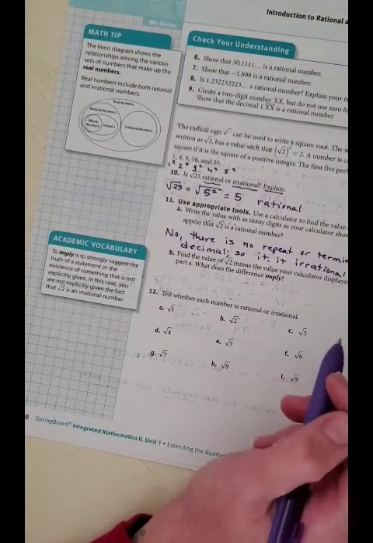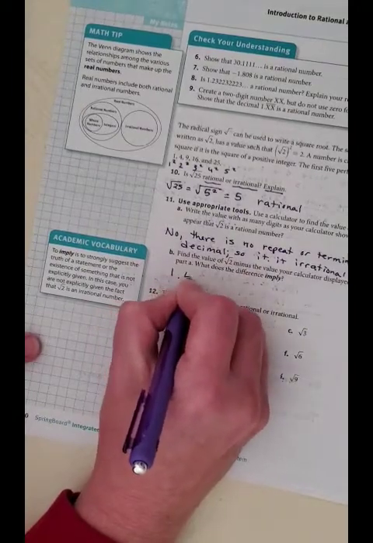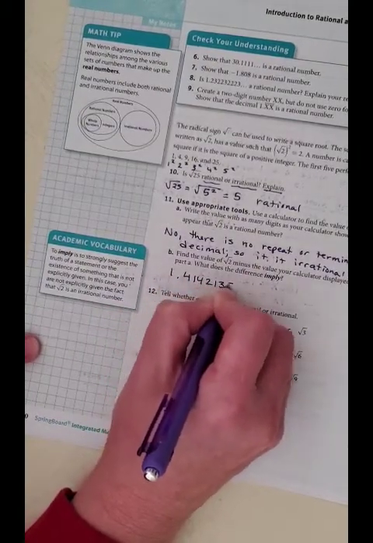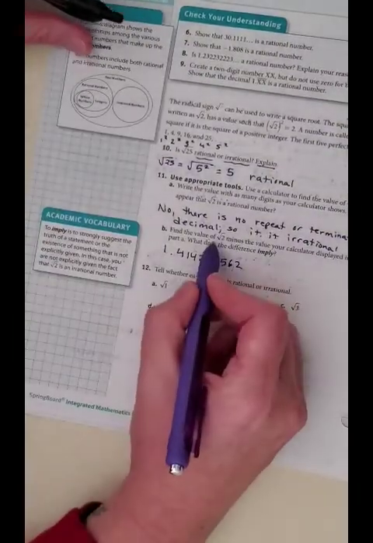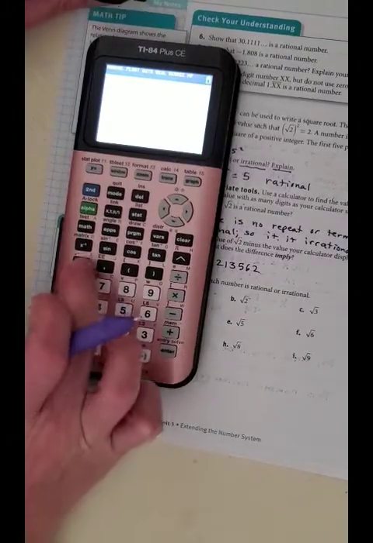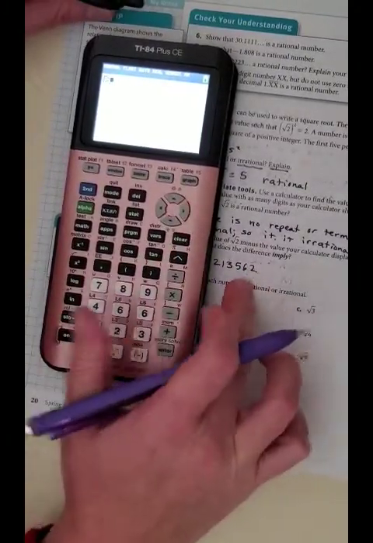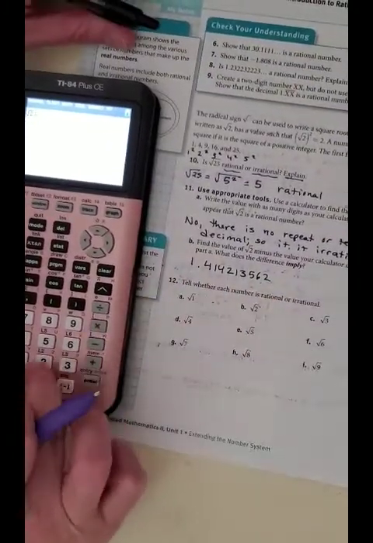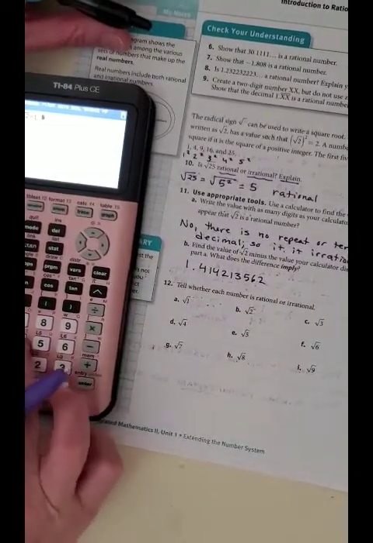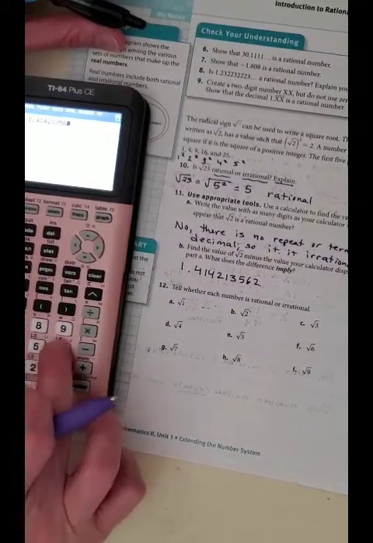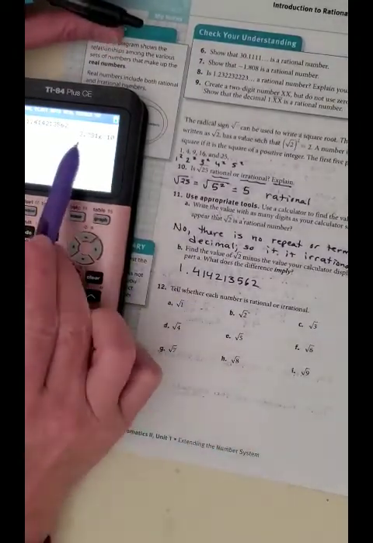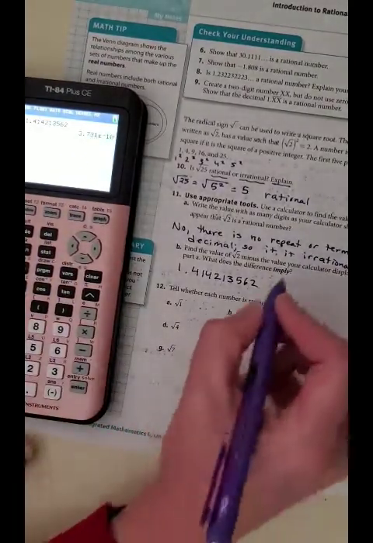So I'm going to take 1.414213562, and second function, square root of 2, and subtract out this value, 1.414213562. And I get a small difference here.